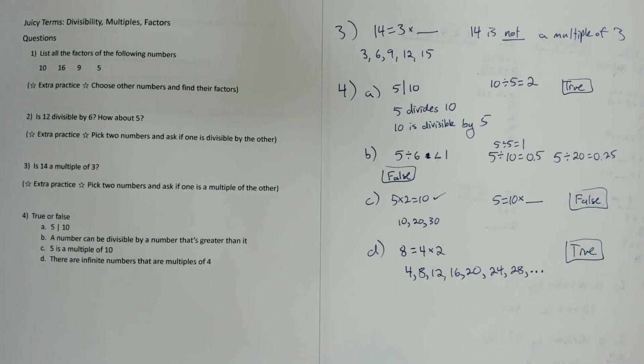But this isn't even just the case for multiples of 4. This would be true for any number, right? We can get infinite numbers that are multiples of 7 by counting by 7s forever. We can get infinite numbers that are multiples of 20 by counting by 20s forever, right? It's nothing special about 4, it's just the nature of what a multiple is.